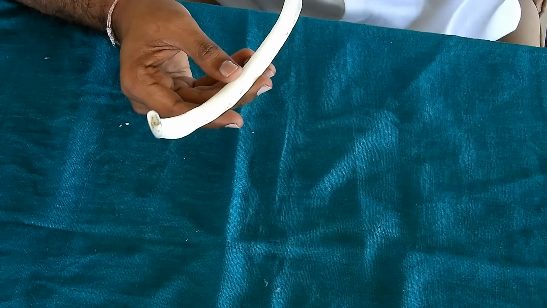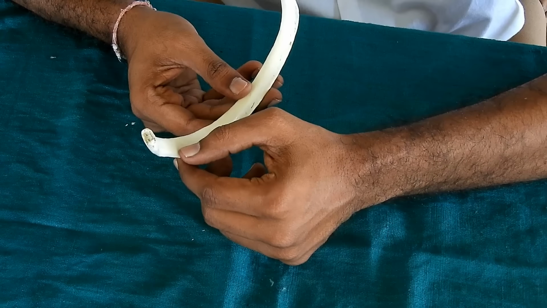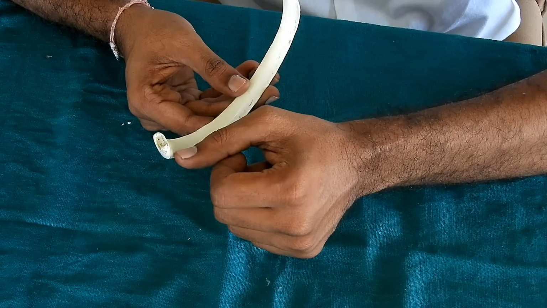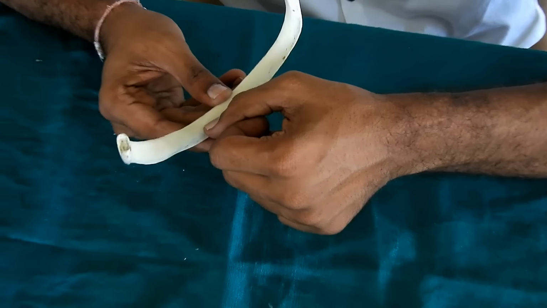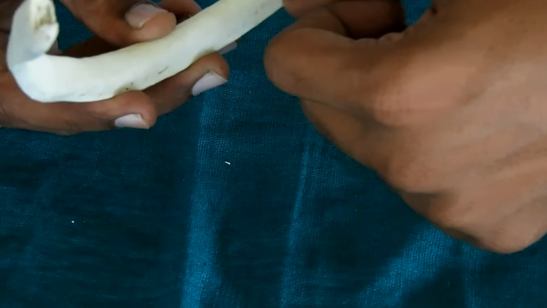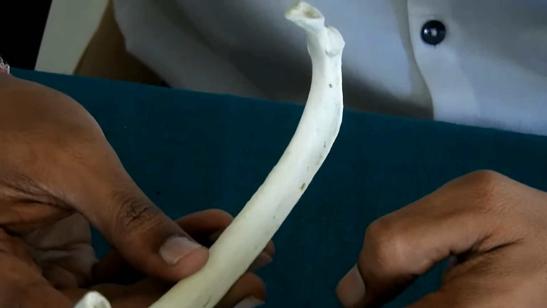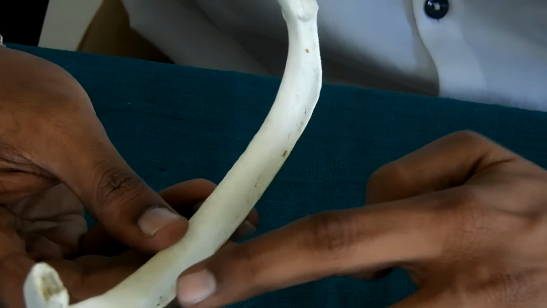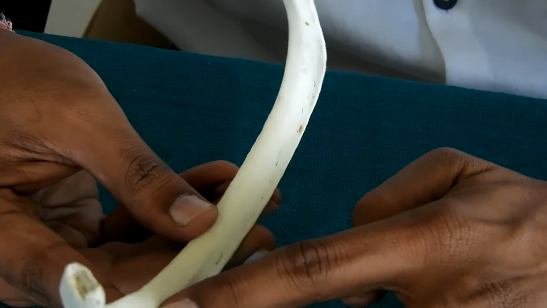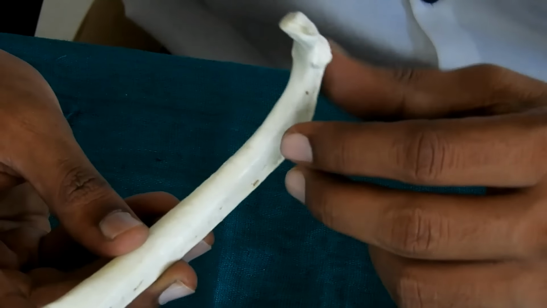Here in the middle part, you can see one ridge. Below the middle part, there is a ridge which is continuous posteriorly with the lower border of the neck. Now between this ridge and the lower border of the shaft, there is one groove. This groove is known as a costal groove.